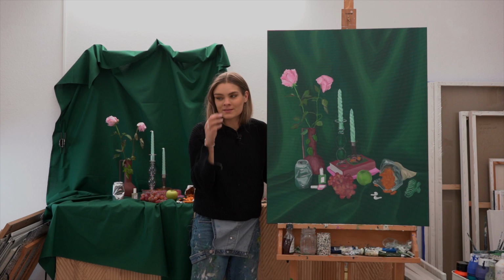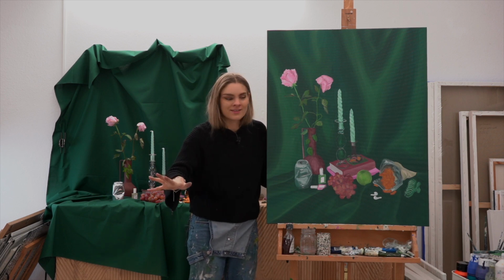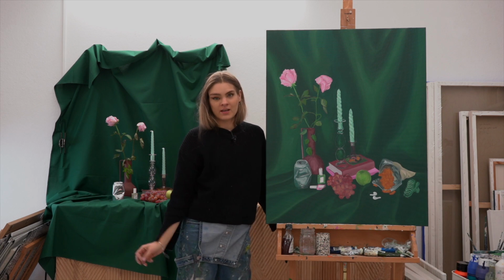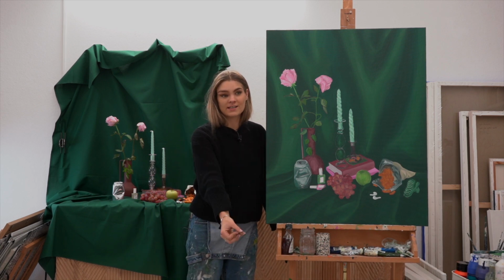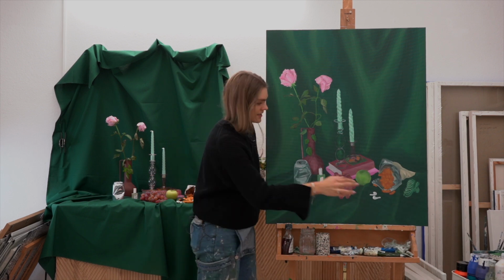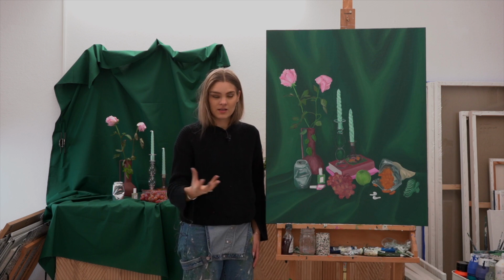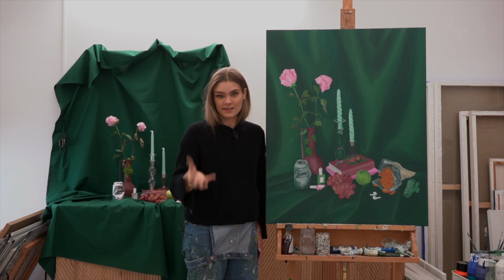Reworking the background might have taken 2 hours. We won't talk about it. Next, I will be working on the details, so all the highlights of the different objects, kind of perfecting everything. So all of these objects still need light reflection. Right now, they're still pretty flat, and I want to give them more depth.